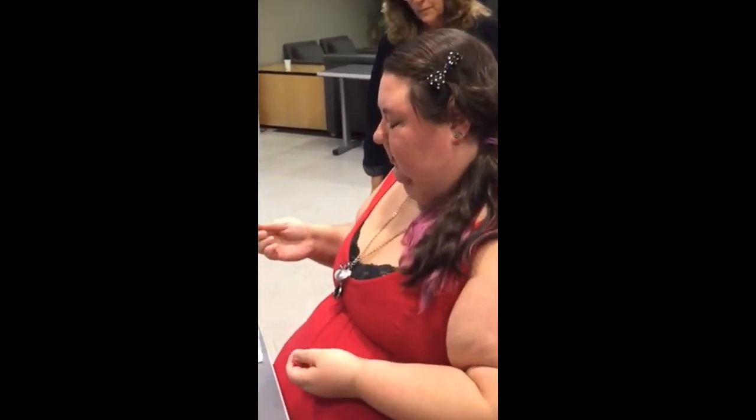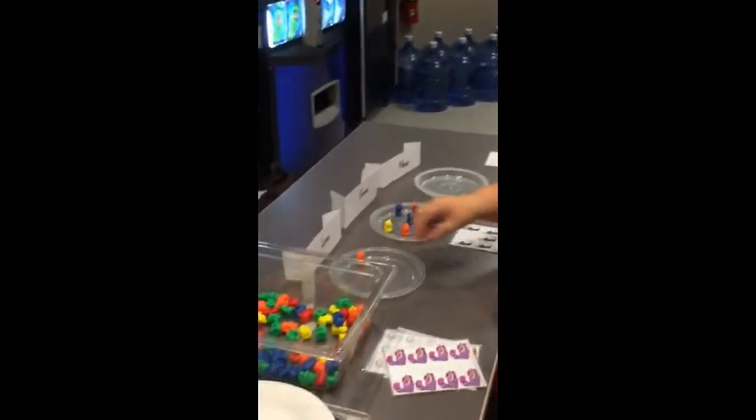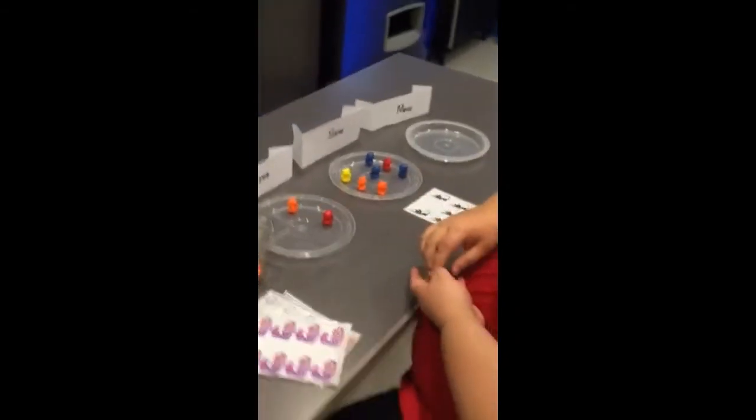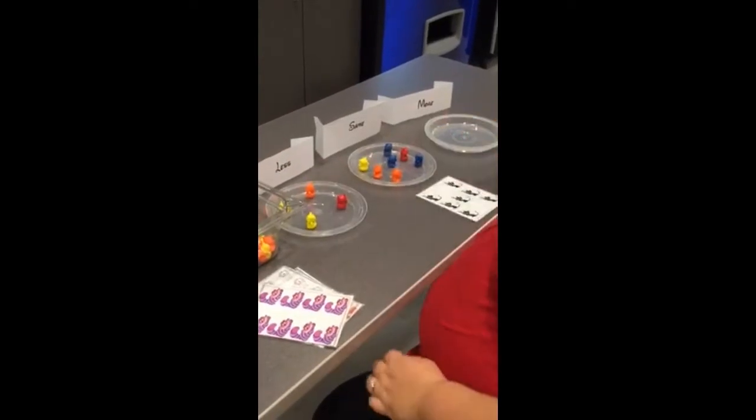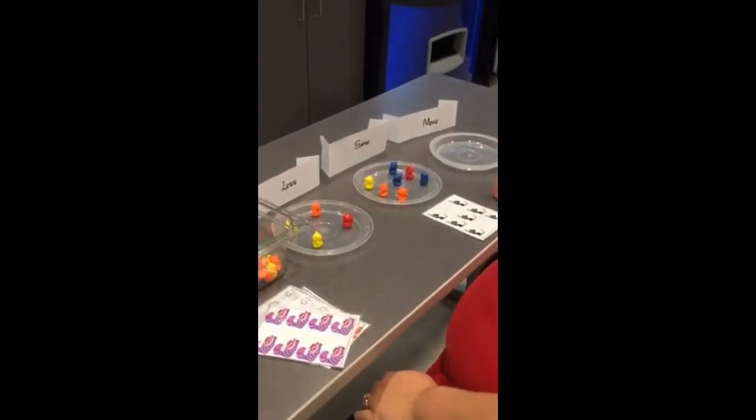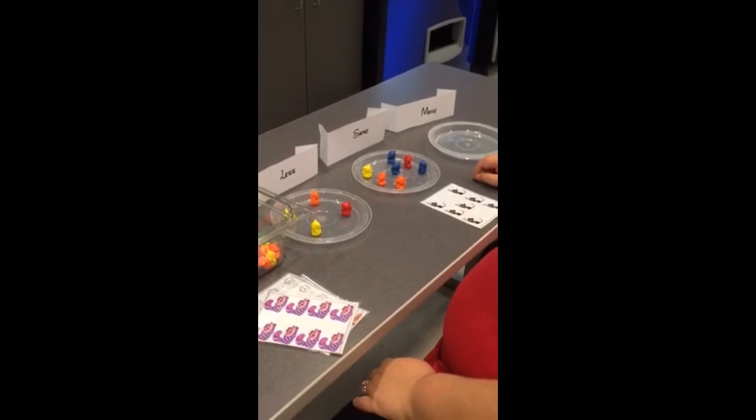So if I'm going to do less cats, I can do 1, 2, 3, 4. 4 cats are less than 7. This one has more cats.